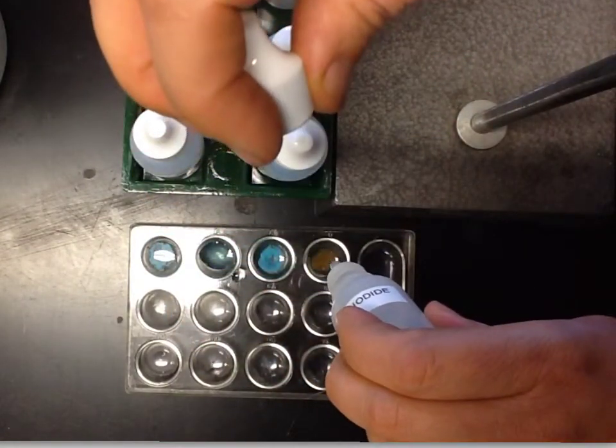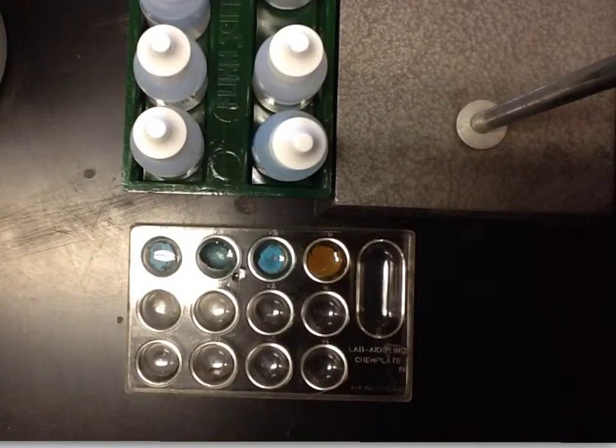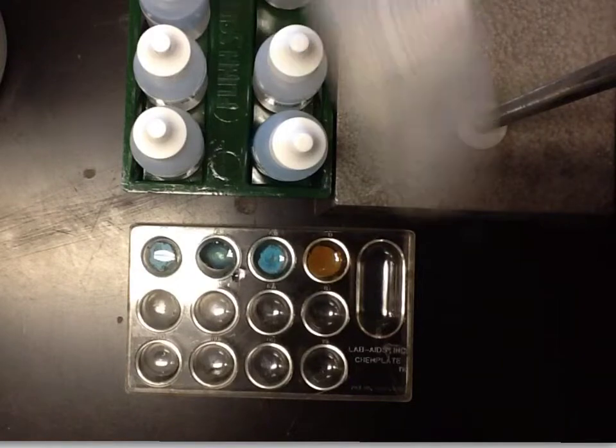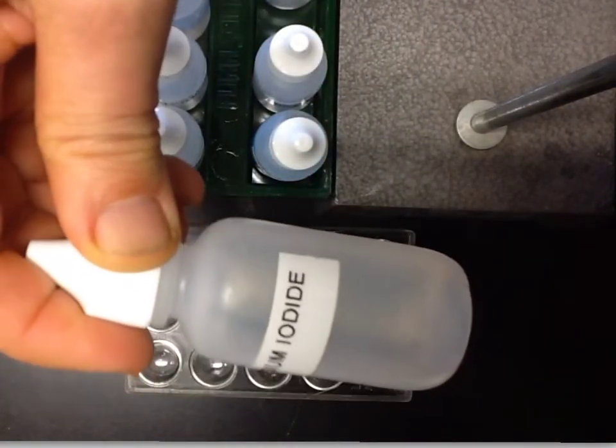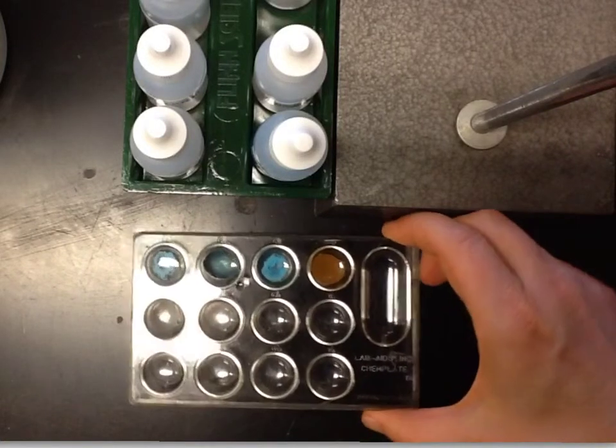And then finally, that's sodium iodide, and wow, 2 things here. You have a color change, a completely unexpected color change to brown, and you also have opaqueness now, milkiness.